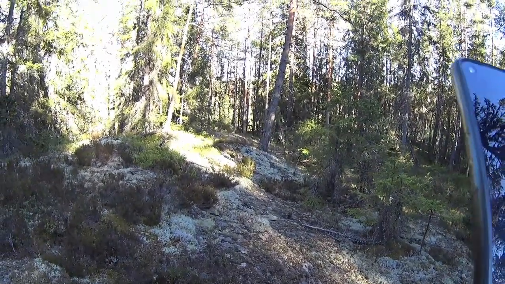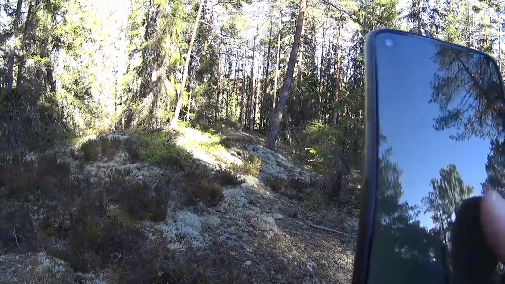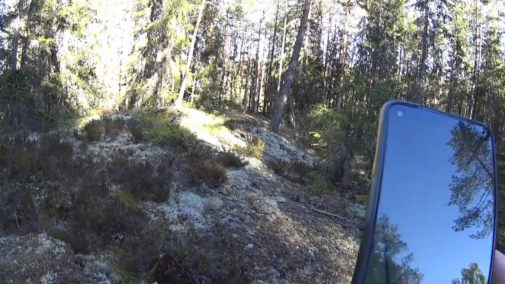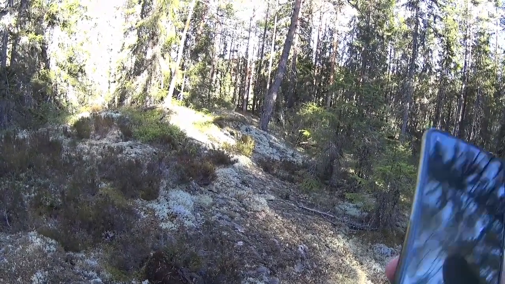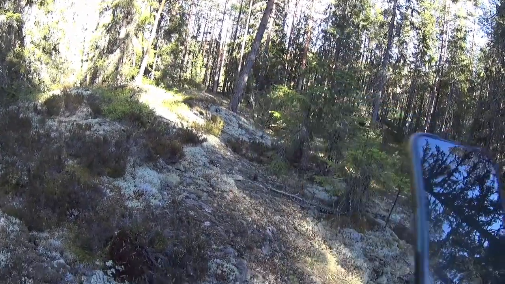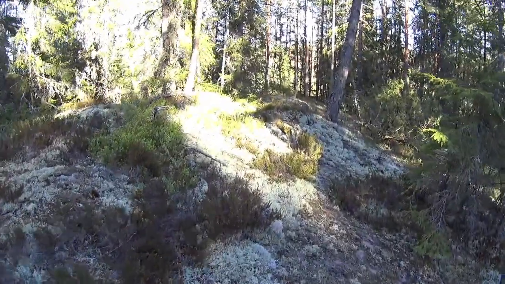maybe I can aim for that large pine tree over there. I have no idea, but I'm aiming for a large tree that I see in the distance.